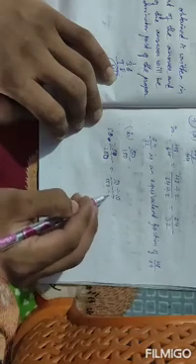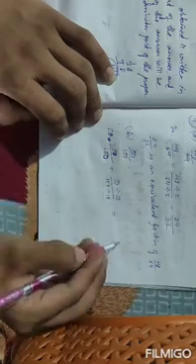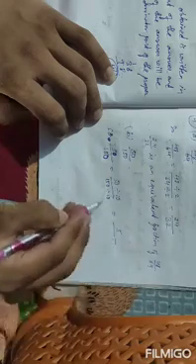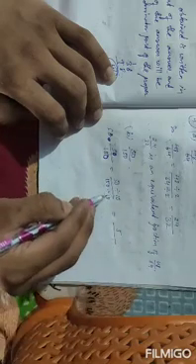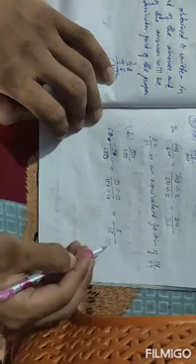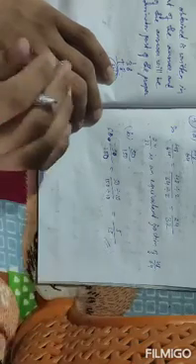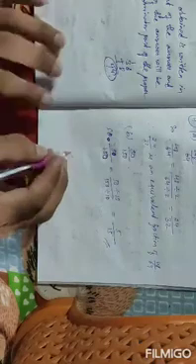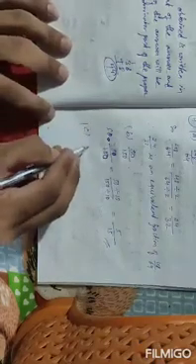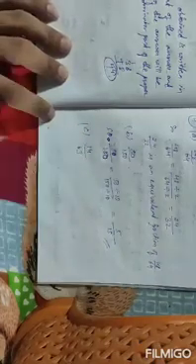If you divide 50 by 10, you get 5, and if you divide 150 by 10, you get 15. So the answer is 5 by 15. Next, question C is 14 by 63.